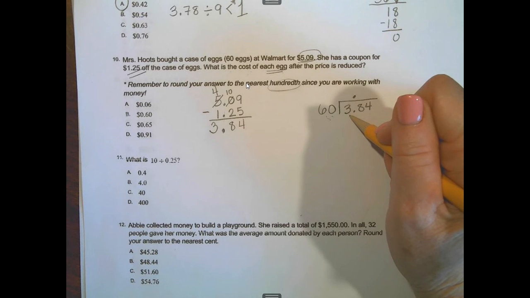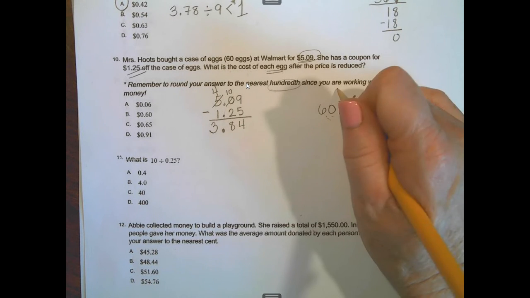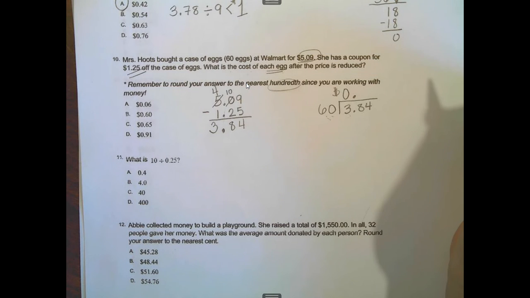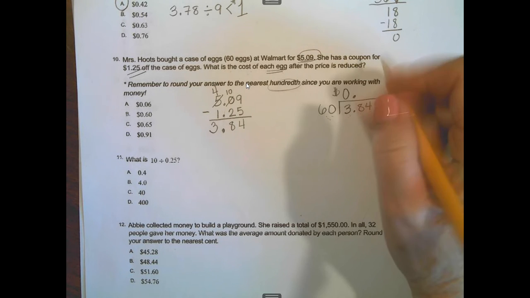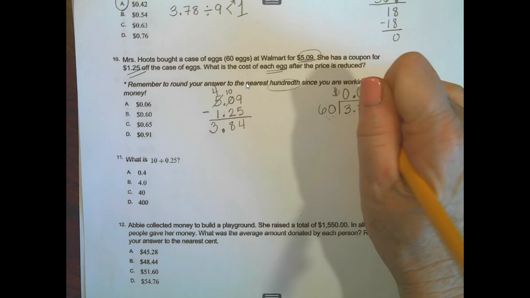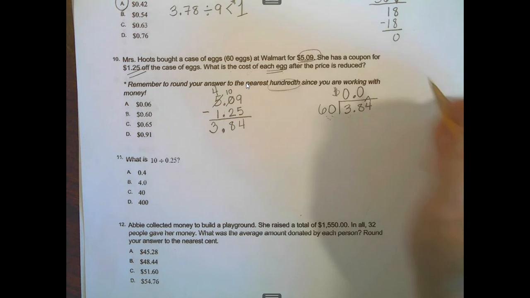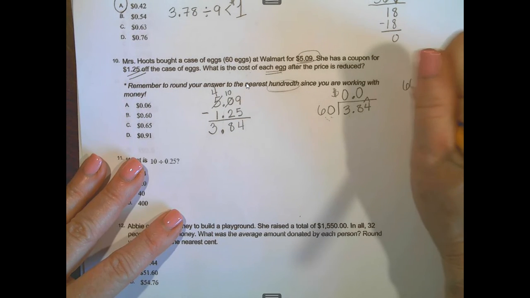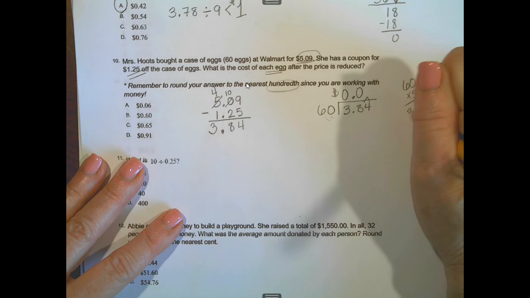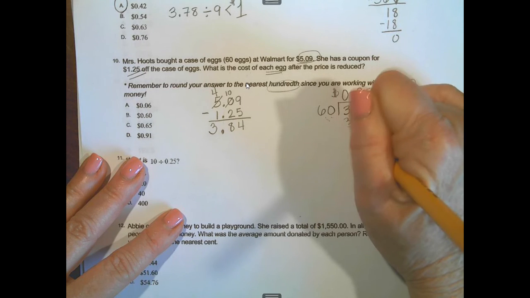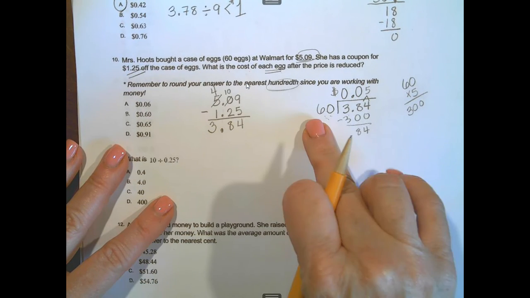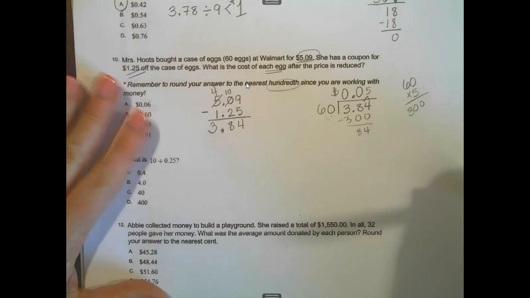60 does not divide into 3. Since we're working with money, we need a 0 in the whole number place. All right, 60 doesn't even divide into 38. It's going to divide into 384. So yes, we have to put a 0 in the tenths place. All right, now 60 divides into 384. I'm thinking I could try 5 times. So 60 times 5 is 300. When I subtract that, I'm going to get 84 as the difference. That's greater than the divisor. So I have to adjust my quotient.